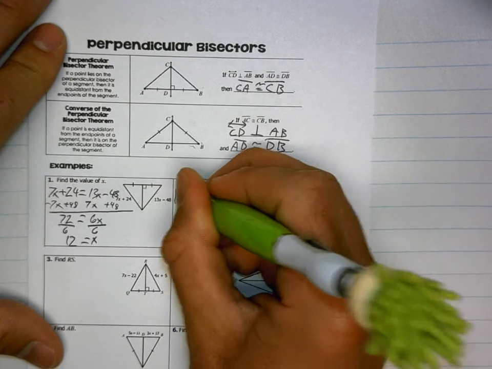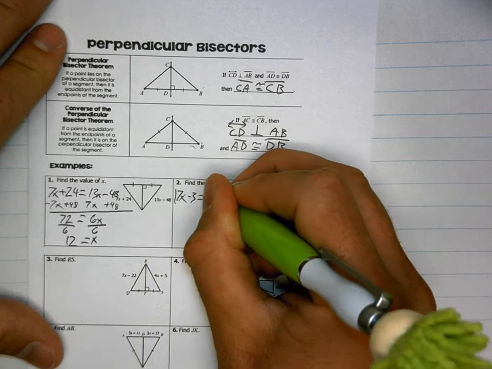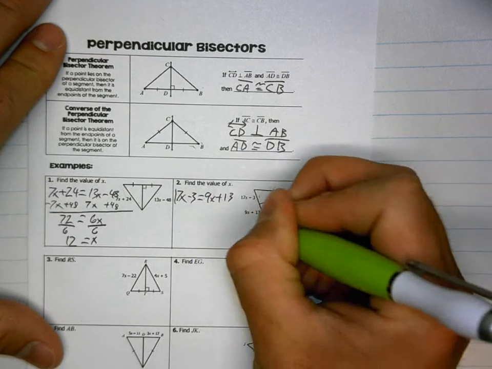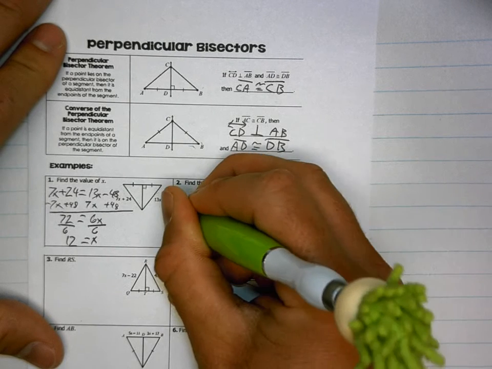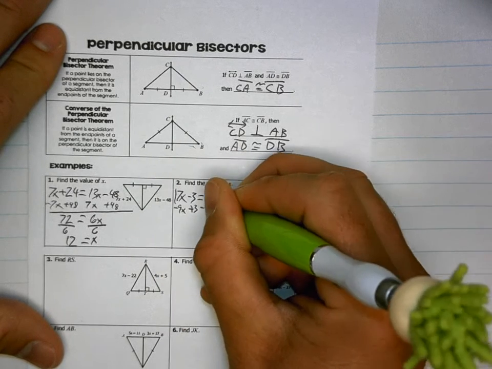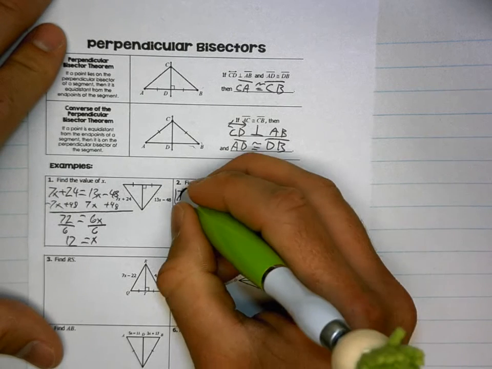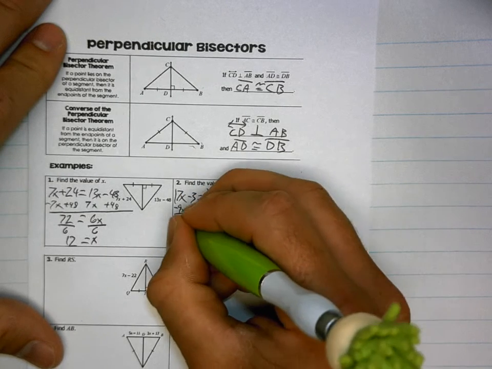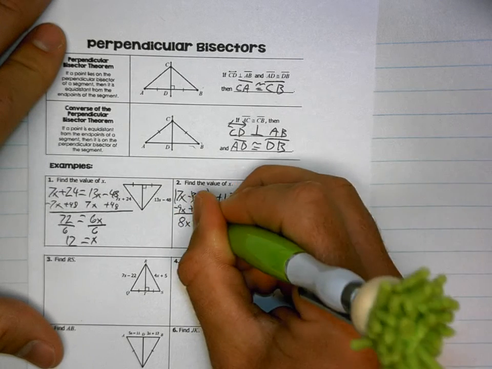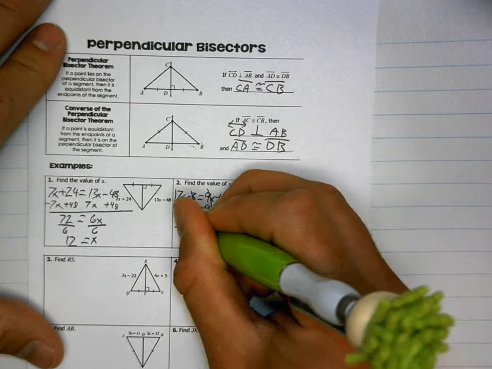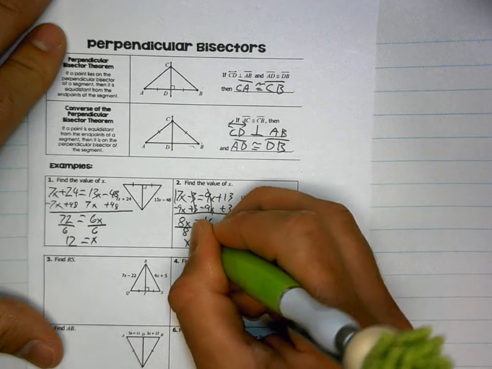17x minus 3 equals 9x plus 13. And we can solve for x. The 9x's cancel. 8x equals 16. Divide by 8. x equals 2.